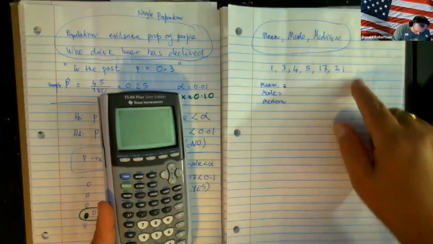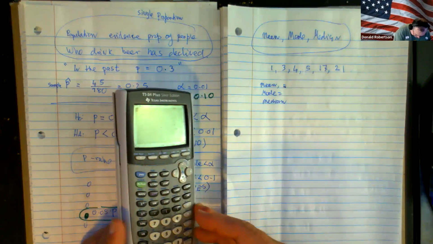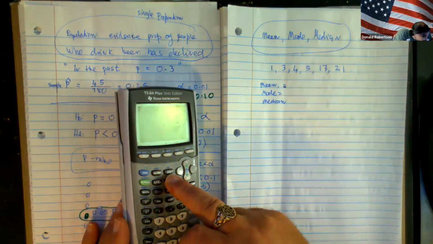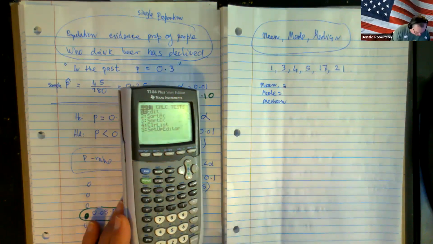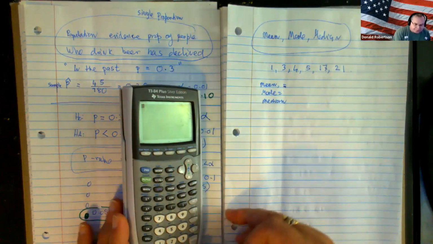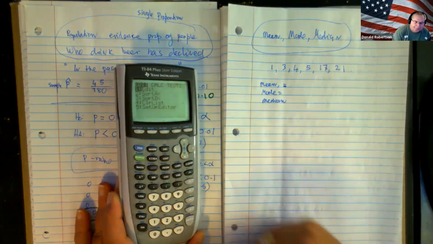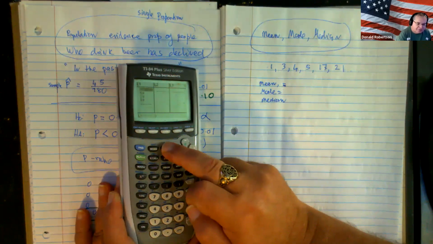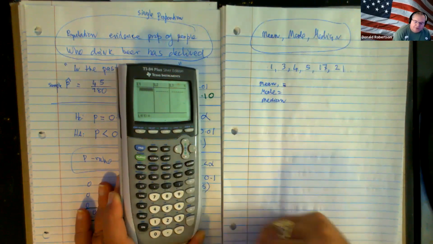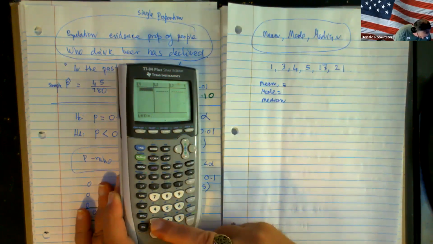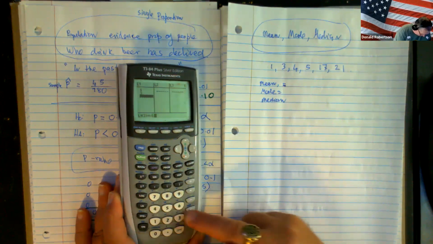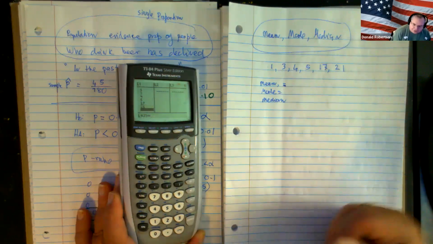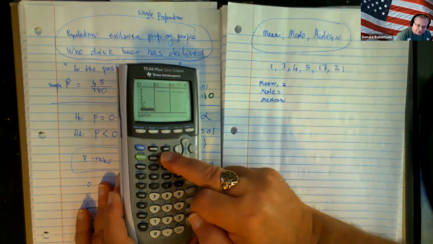Now, for a small set of numbers, you could actually just do it almost by hand, and that's fine if you want to. But just to remind you how you would do it if the data set was a little bit on the big side, I'll start from scratch. You hit the start button. You go into number 1, edit, and if there's data from previous questions, just hit the delete button till they all go. And then just type in your numbers, 1, 3, 4, 5, 17, and 21. That was easy. Then hit the start button again.